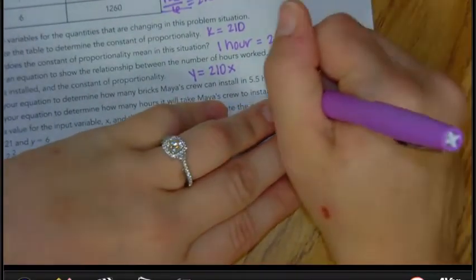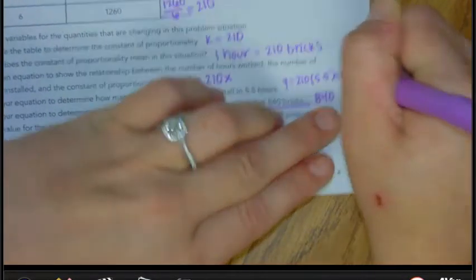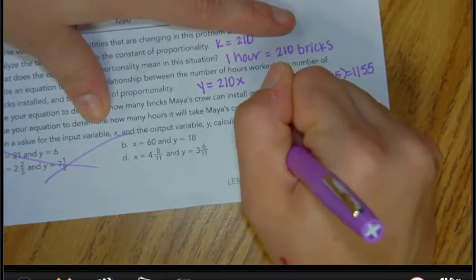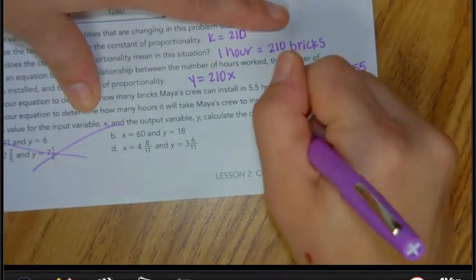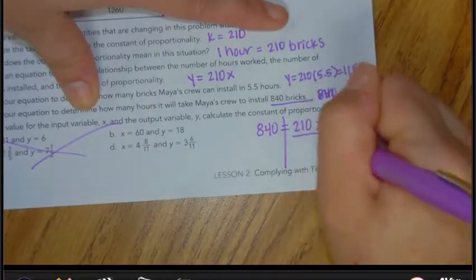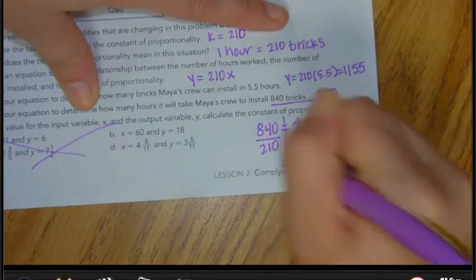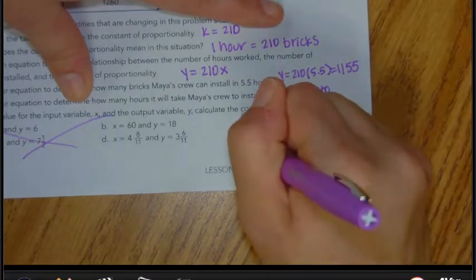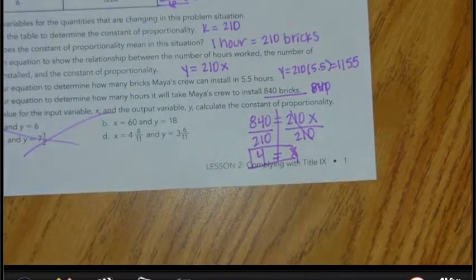All right. Use your equation to determine how many hours it will take Maya's crew to install 840 bricks. Well, I know Y, so this is my Y. So I'm going to have 840. Let's see, we're not using number 3, so I'm going to mark this out. So I have 840 set equal to 210x, and I want to solve for x. So I need to do the opposite of what I see. Divide by 210 to get x is going to equal, let's use our handy dandy calculator here, that it's going to take me 4 hours to install that many bricks. 4 hours.